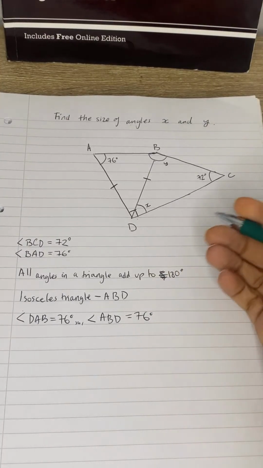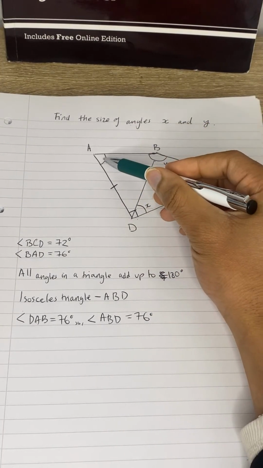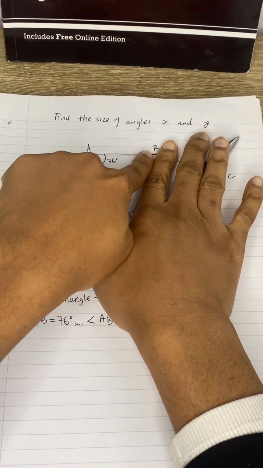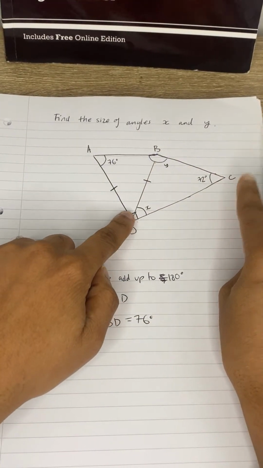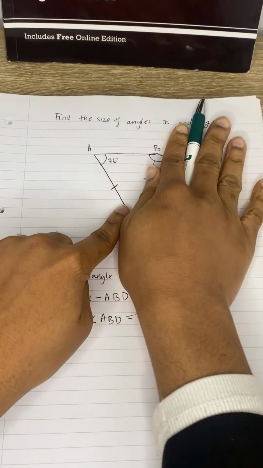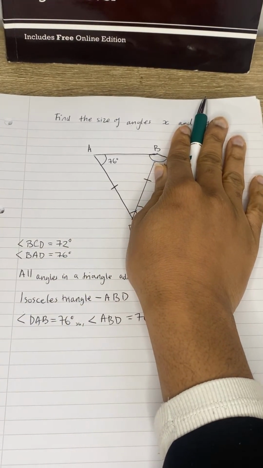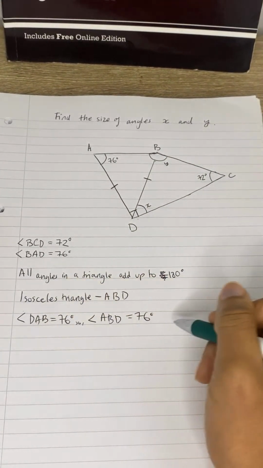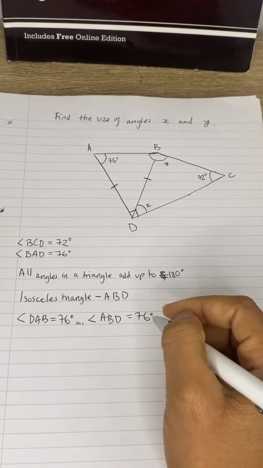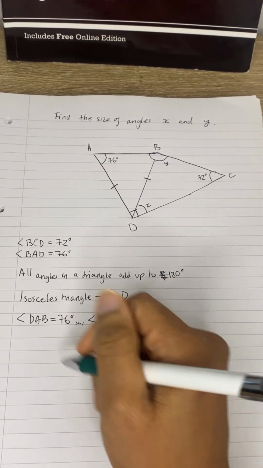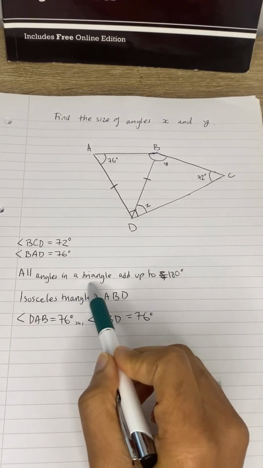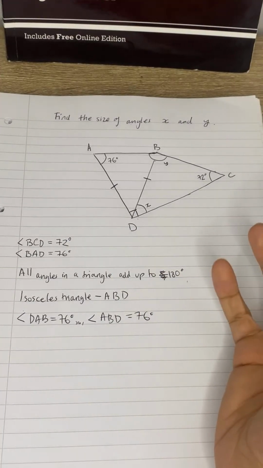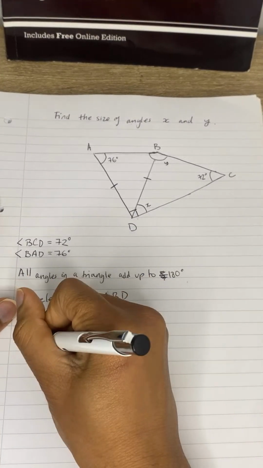So far, we know that 76 degrees, and if we ignore this side, then we know that it's 76 degrees. And to find out the remaining value, what we do is we add 76 degrees to each other, and then we subtract it from 180 degrees, which is the value of a whole triangle. Remember, all angles in a triangle add up to 180. So if we know two angles are 76, the last one must add up to 180. So let's do the calculations.